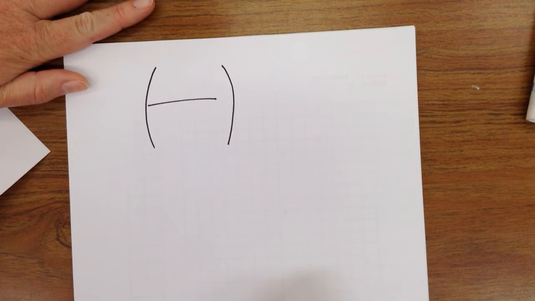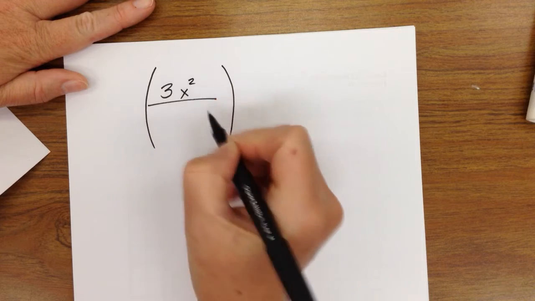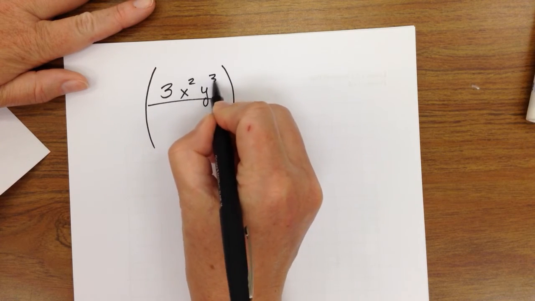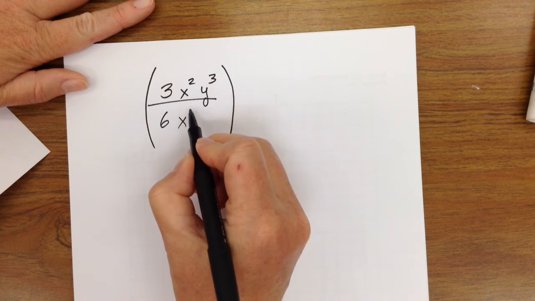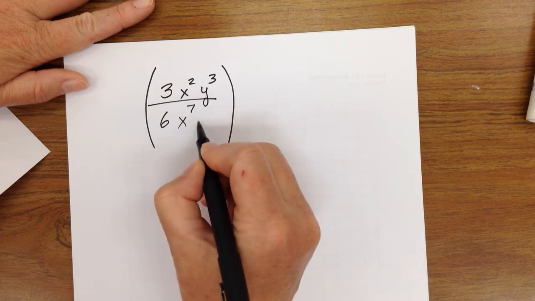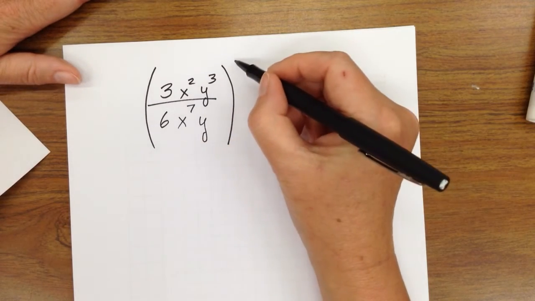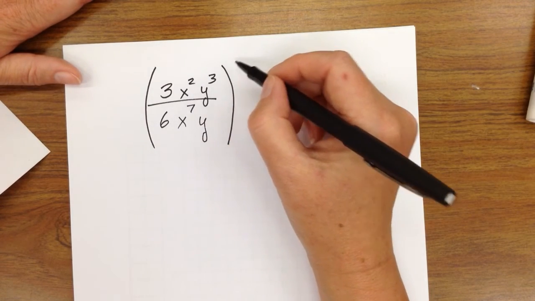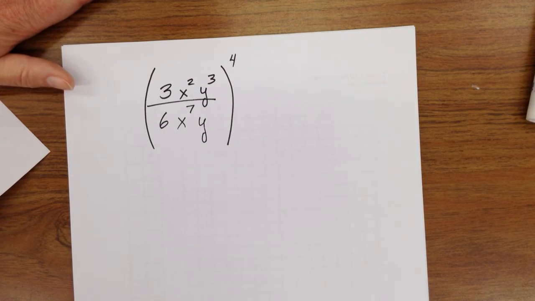Giant problem. 3x squared y to the 3rd over 6x to the 7th y, all out here, I'm going to put a 4. That's how I roll. I know.